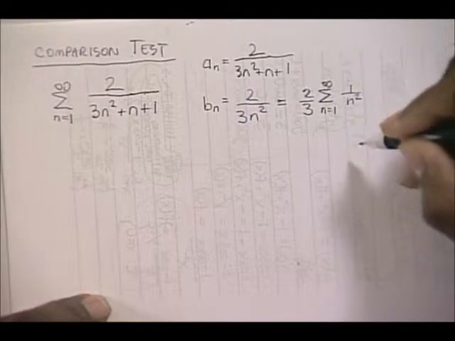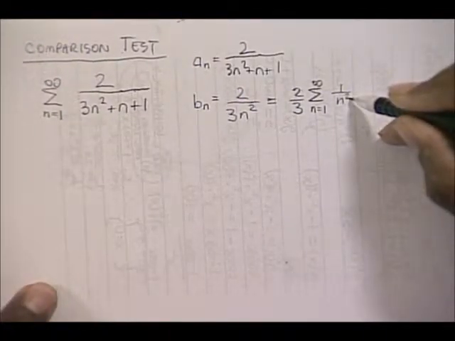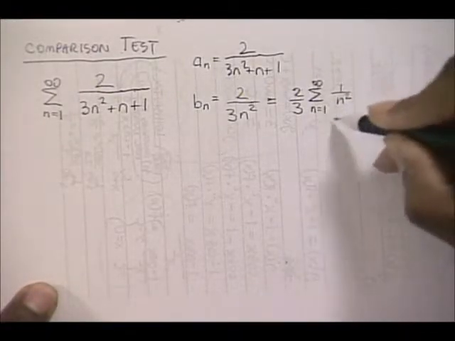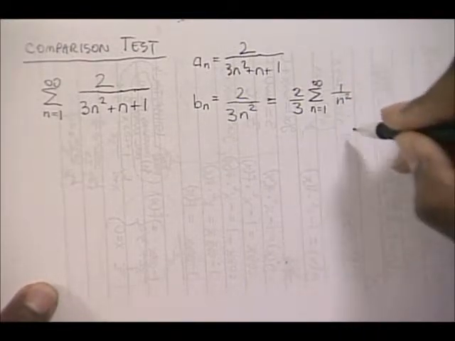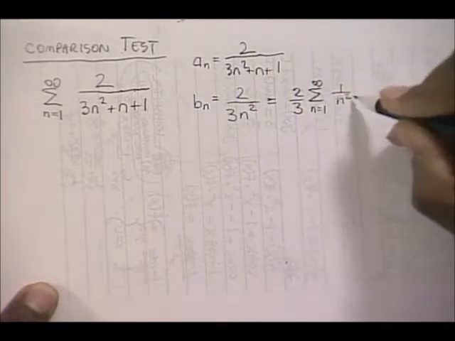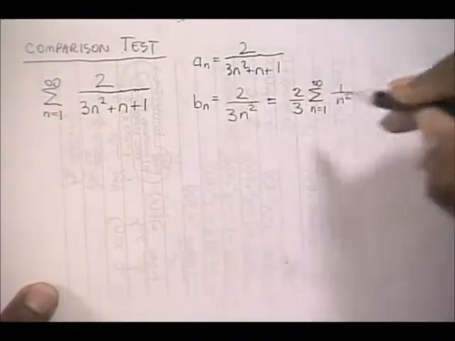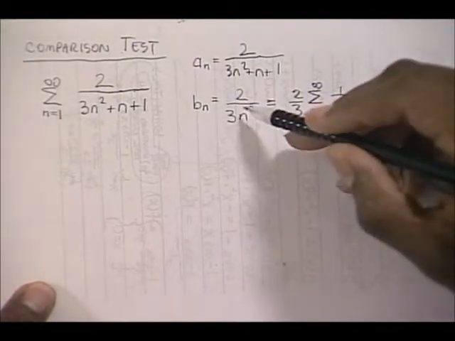One of the things that you'll see is that this is what's called a p-series. And whenever this exponent is greater than 1, you know that this series converges. So if the sum of 1 over n squared from n is 1 to infinity converges, then 2/3 times that would also converge. So now you know that B sub n converges.